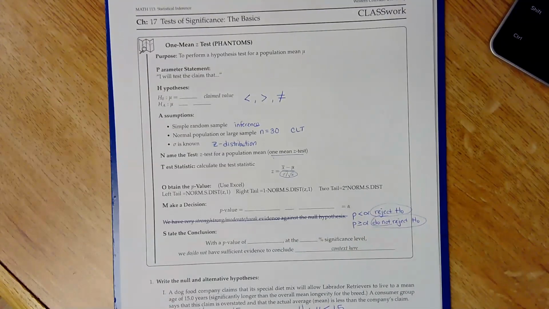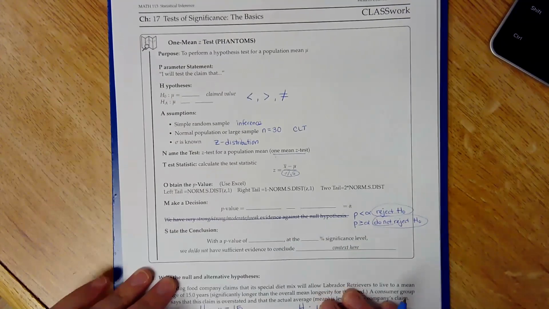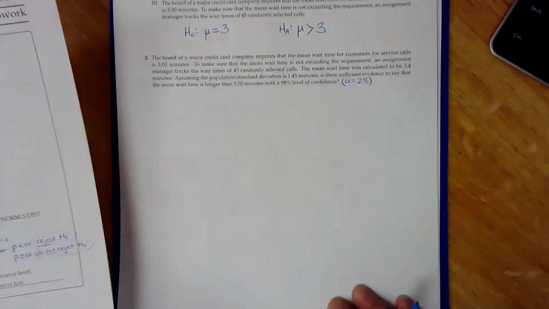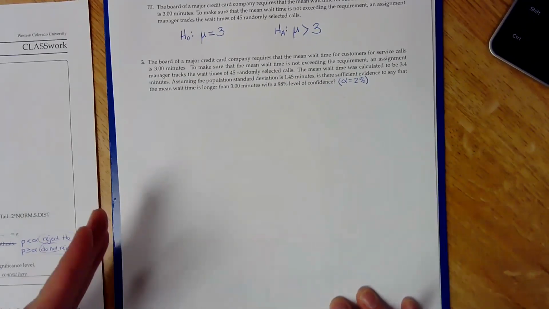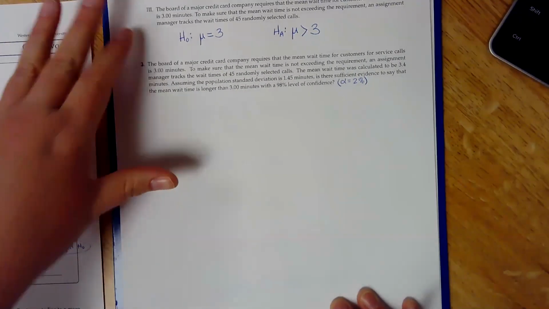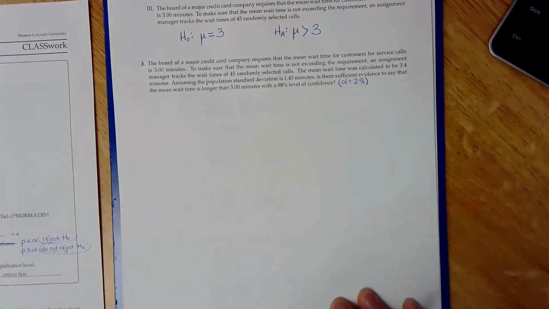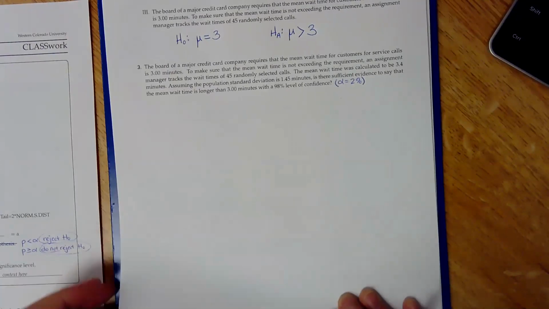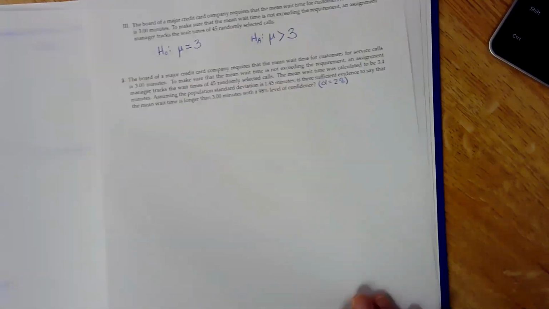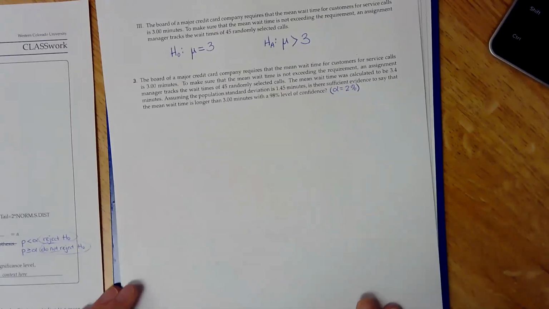All right, so let's give this a try. I think it'll be a whole lot easier to see this in action. So if you go to page 2, we have this one with the credit card company again, that we looked at the hypotheses earlier. So the board of a major credit card company requires the mean wait time for customers for service calls is 3 minutes.